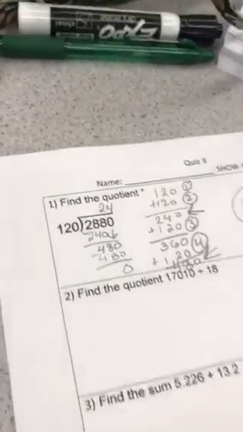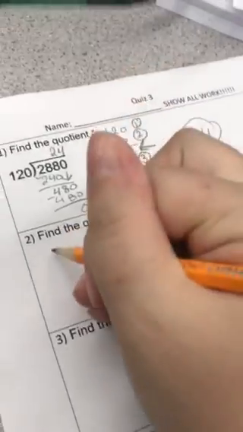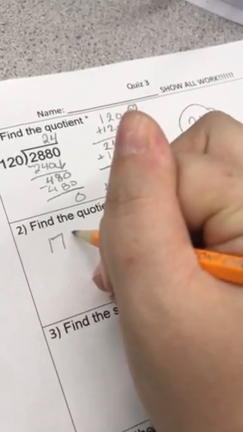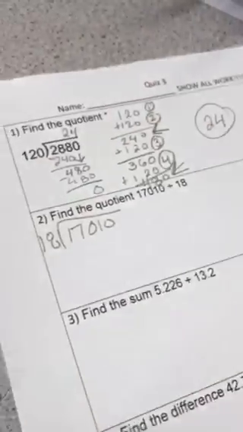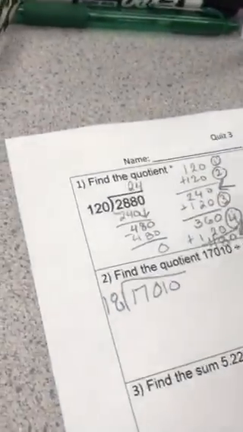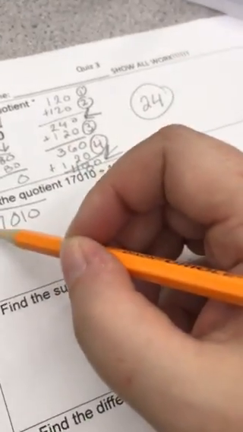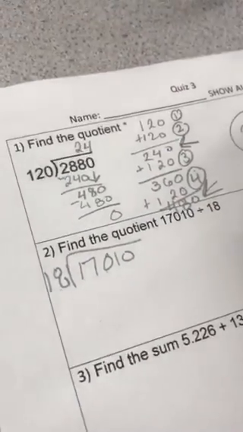Okay, so the next one, same thing, we're doing division, but I have 17,010 divided by 18. So I'm going to keep doing repeated addition because I don't know. 18 can't go into 17, but it can go into 170, so I've got to keep working.